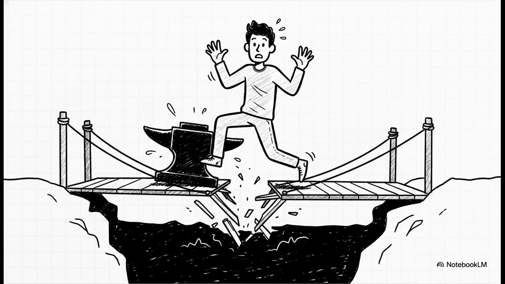Next is the runtime error. Now, this one happens while the program is actually executing. The syntax was fine, the program started up, but then it hit an impossible instruction, like trying to divide a number by 0. Think of this as the bridge suddenly collapsing under an impossible weight mid-journey. The program starts running fine, but then just crashes unexpectedly.